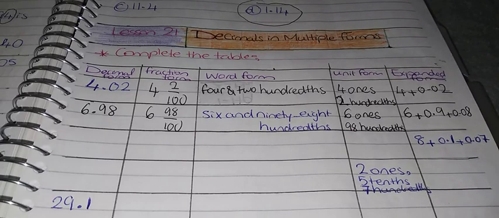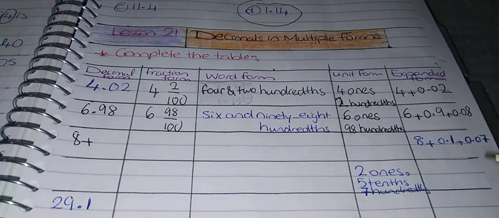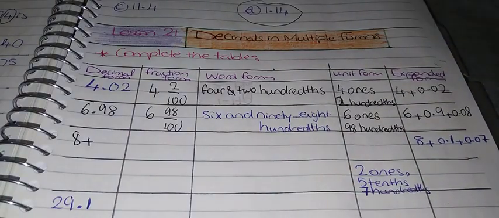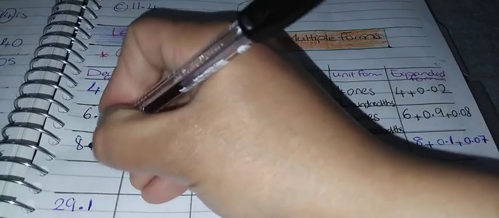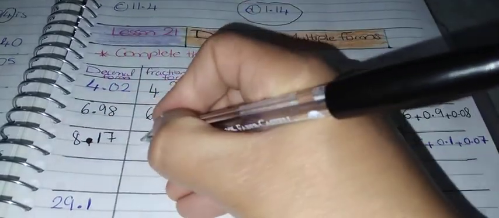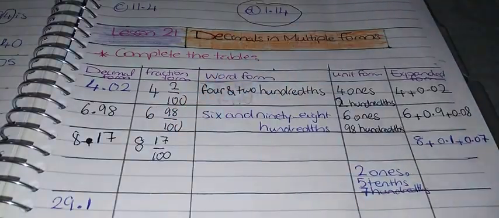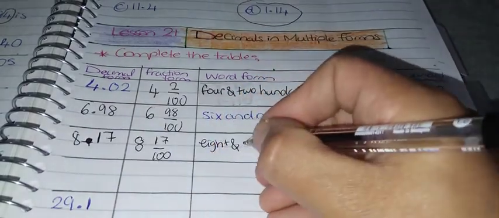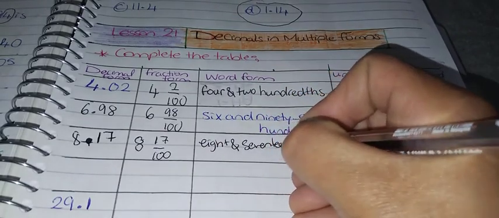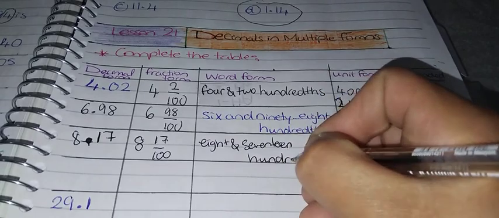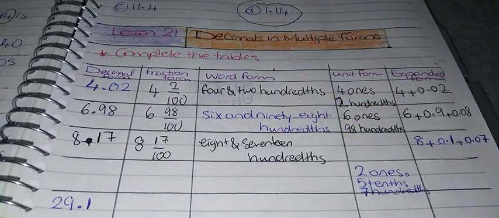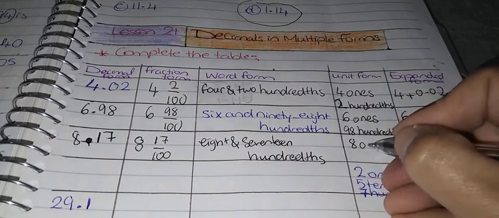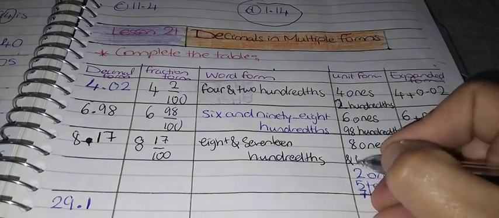Here, in this one, the expanded form is 8 plus 0.1 plus 0.07. So the decimal form will be 8.17. Okay. The fraction form is 8 and 17 over 100. Okay. The word form is 8 and 17 hundredths. Okay, the unit form is 8 ones and 17 hundredths.